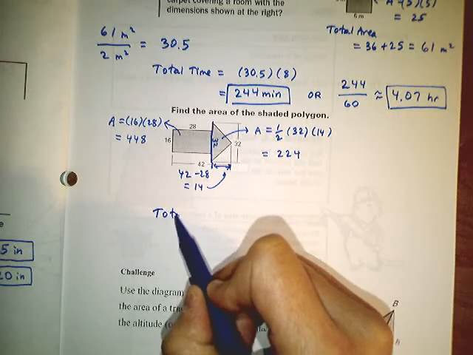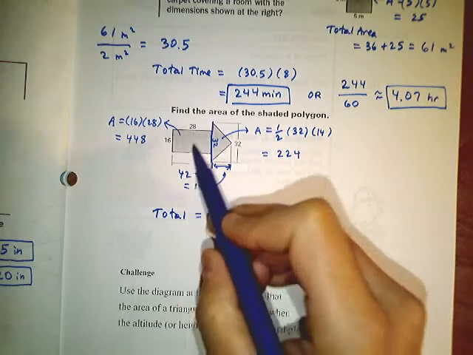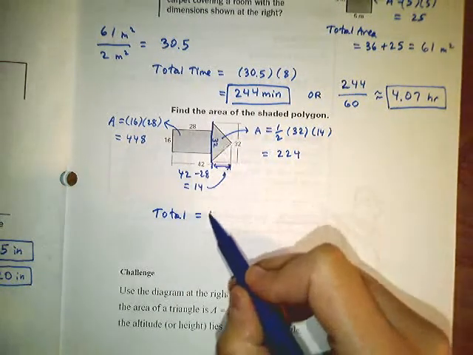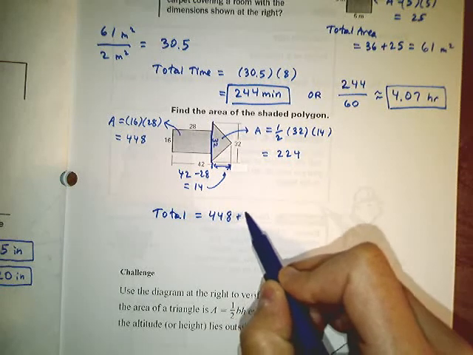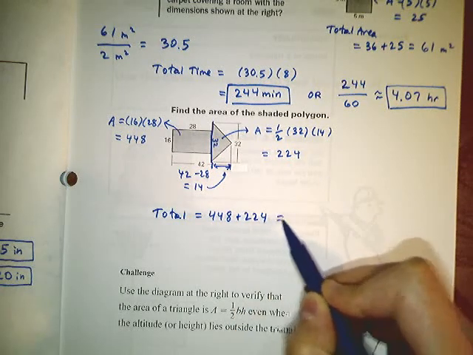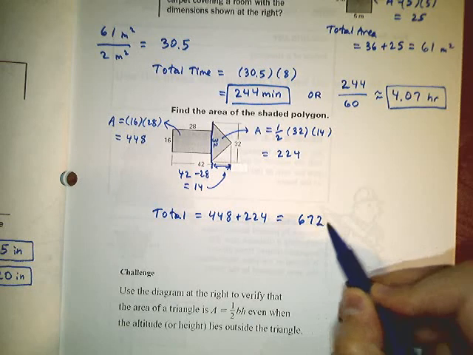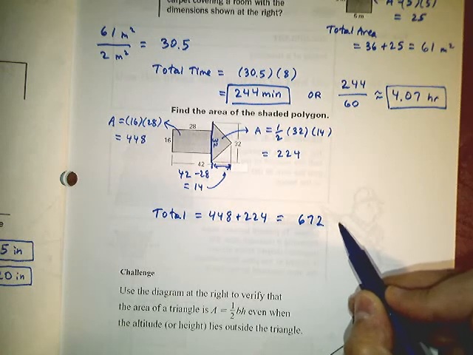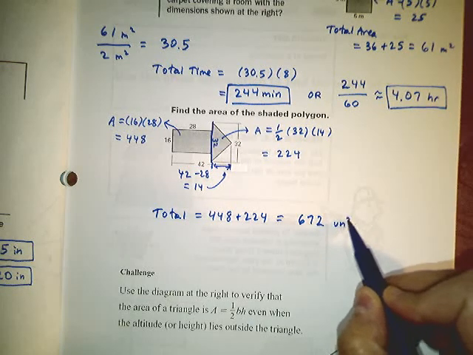So all I have to do now to find the total area is add the area of the rectangle plus the area of the triangle together. So I get 672. They don't tell me what I'm measuring in, so we'll just call that units squared.